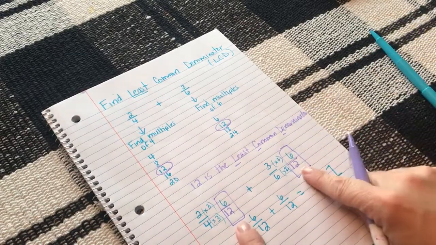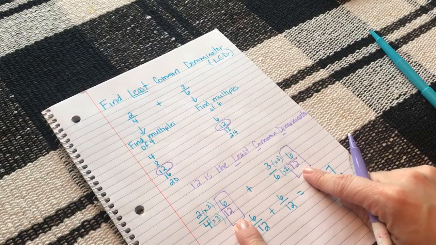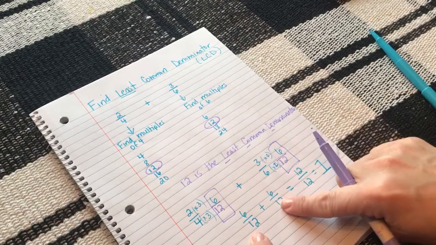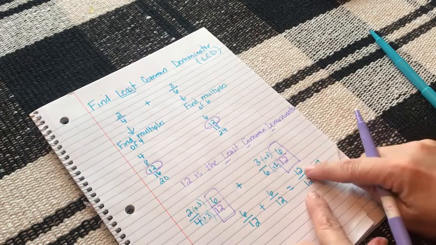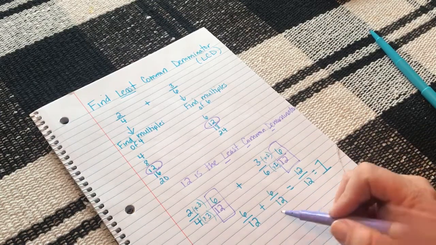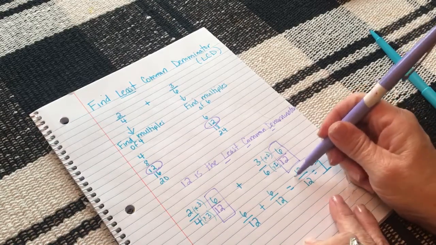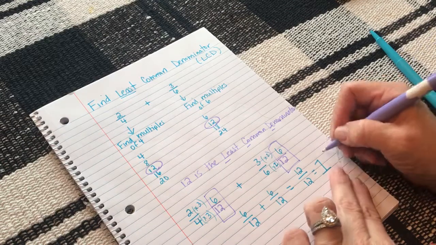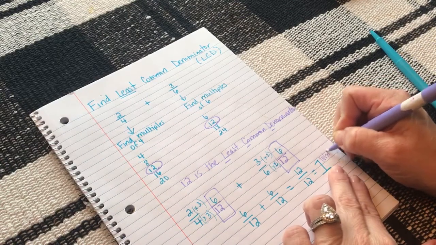We can add them now because they're both over 12ths. So 6/12 plus 6/12 equals 12 over 12. Remember, you only add the numerators. The denominator stays the same. So 12/12. We also know that 12/12 equals 1 whole.